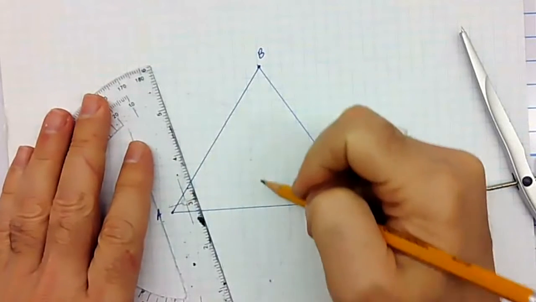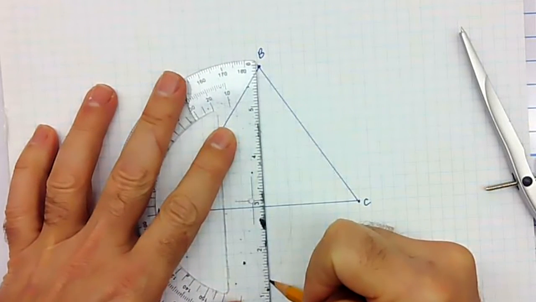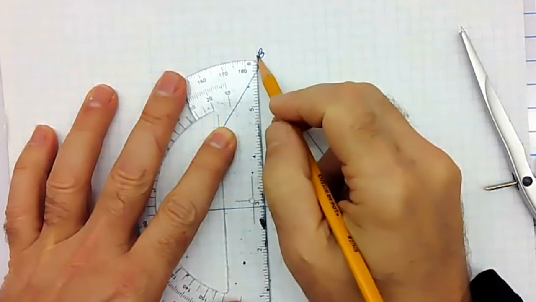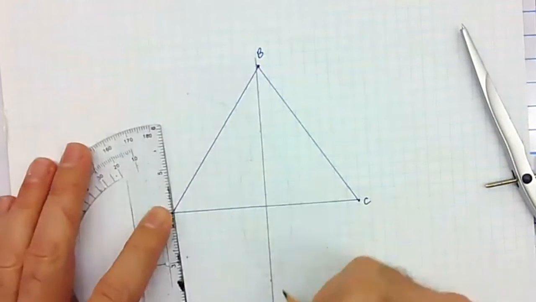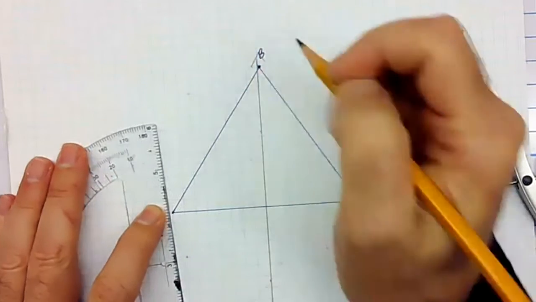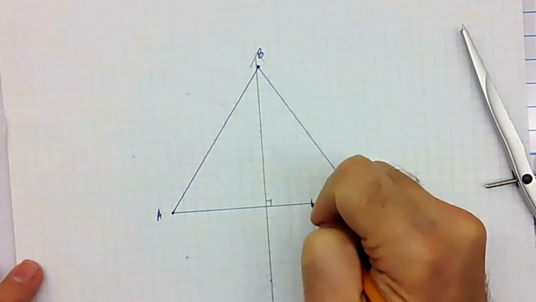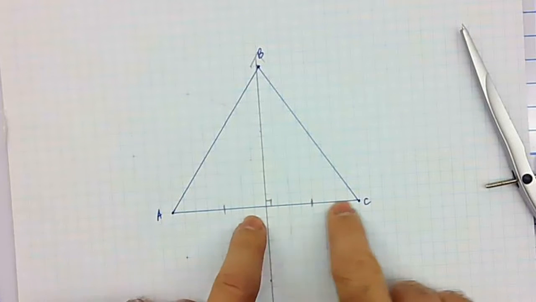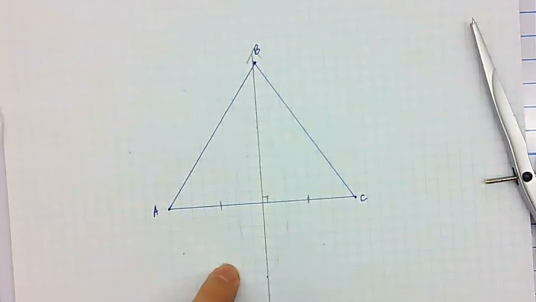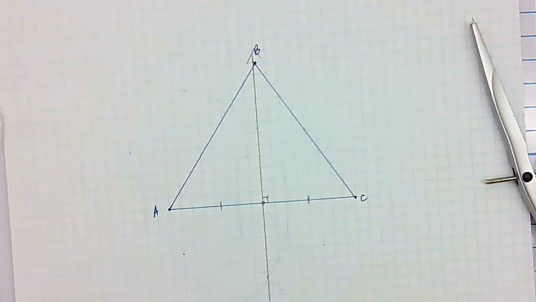Then I take these two intersections, and if I draw a line through them, that is going to be my perpendicular bisector. Perpendicular because it's at 90 degrees. Bisector because these two segments are going to be equal. And of course, my midpoint of AC is going to be right here at the intersection of the perpendicular bisector.